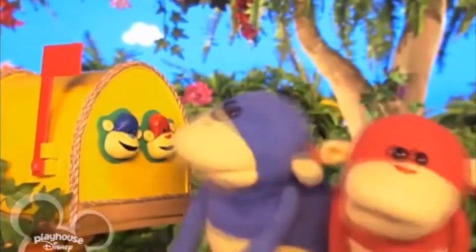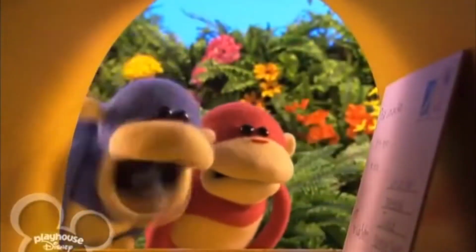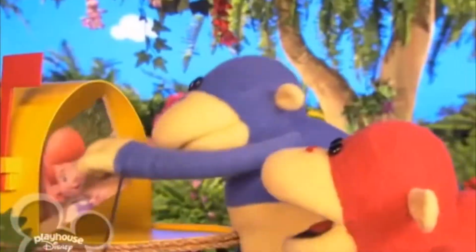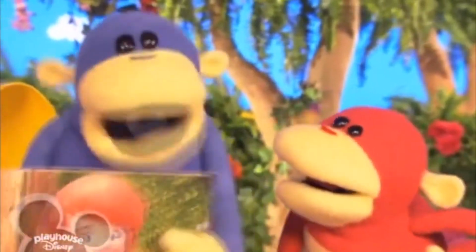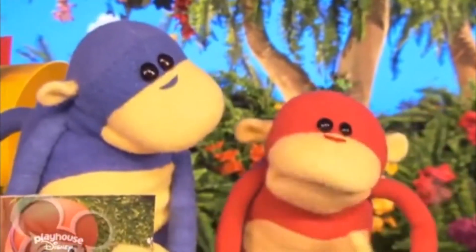Did the monkey mail come? Yes, the monkey mail came! Well, who's it from? It's from Darby! And it says, wanna be a super sleuth? My friends Tigger and Pooh are coming next on Playhouse Disney!